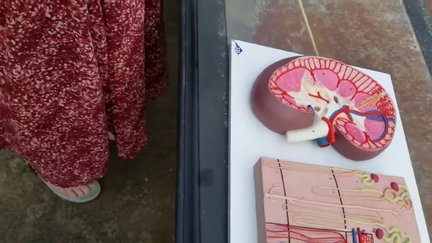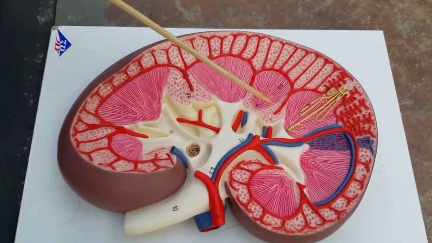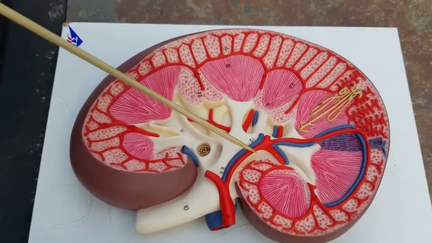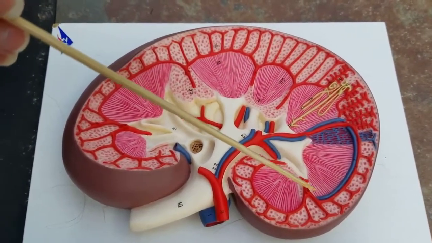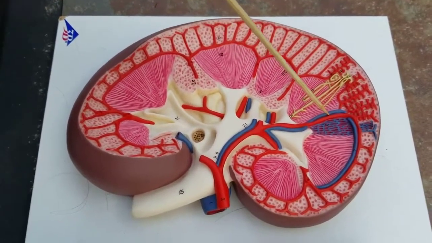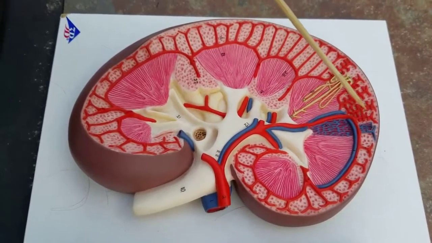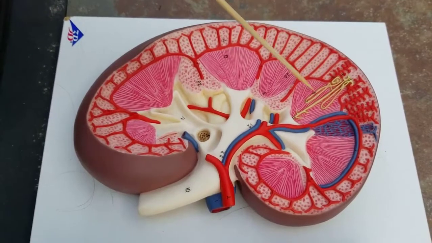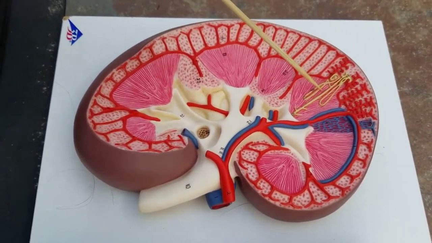So if we look up here, you can see a little more detail of the blood supply to the kidney. Once again, renal artery, segmental artery, going up in the columns between the pyramids is your interlobar arteries, the arcuate arteries, and then you have the cortical radiate arteries. This is showing one nephron, which is the functional unit of the kidney.